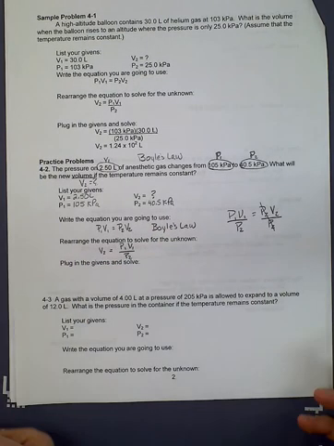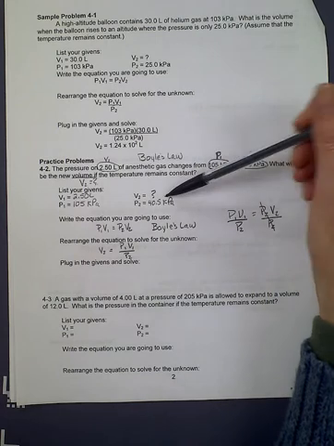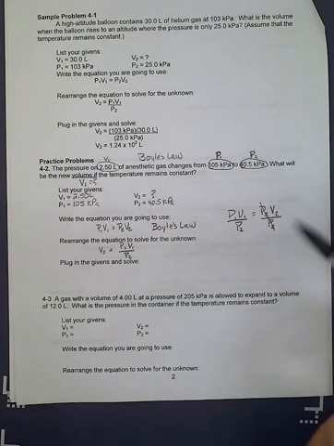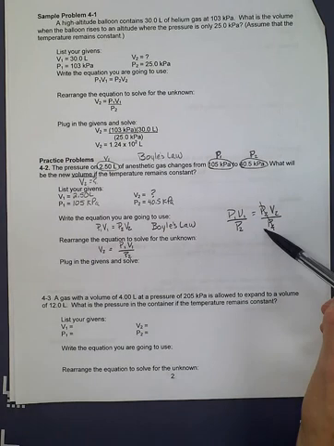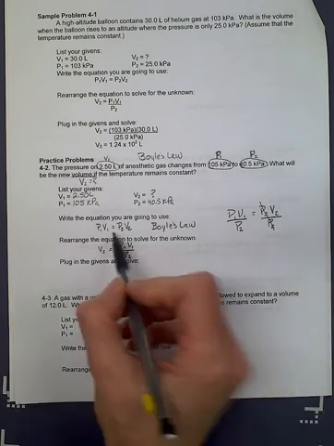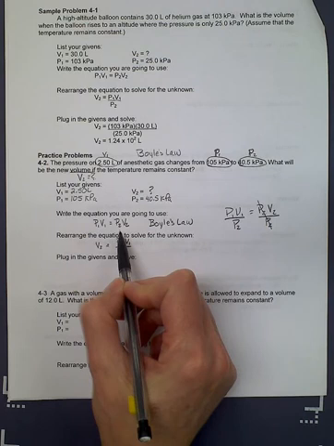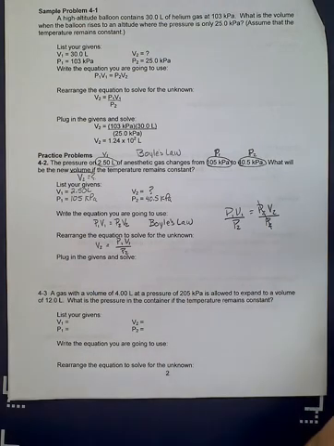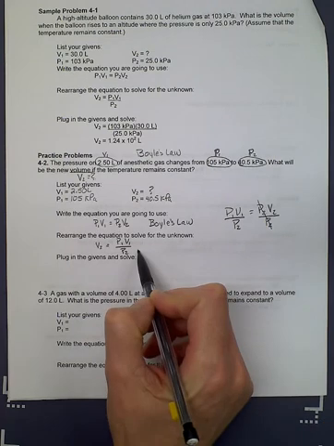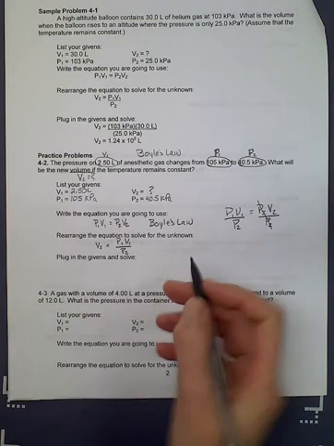So in each one of these problems, you're going to list your givens, you're going to write the equation that you're going to use, and then you are going to rearrange that equation. Please do not put your numbers in there and cross multiply. Do not put your numbers into this unrearranged equation and just cross multiply. You lose track of units when you do that. Please rearrange your equation. Write the rearranged equation, and then plug in your givens.